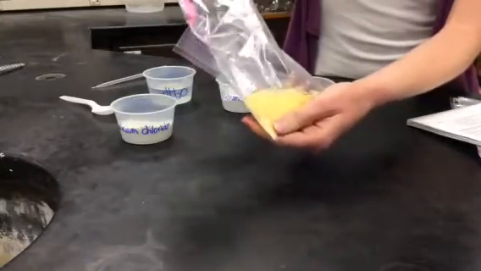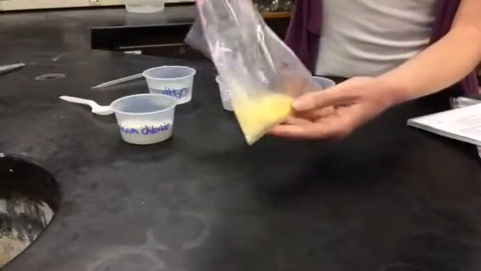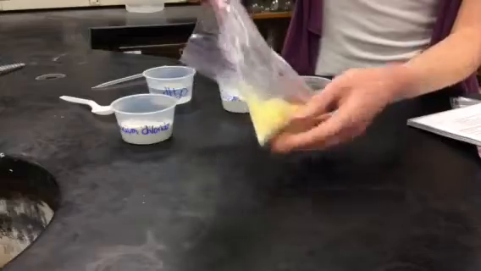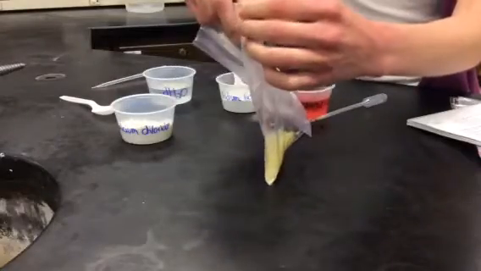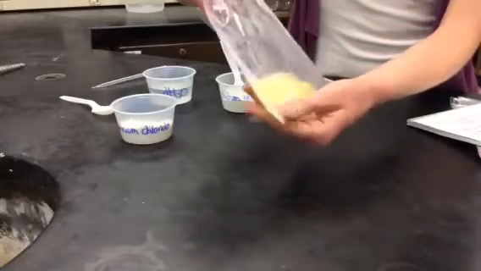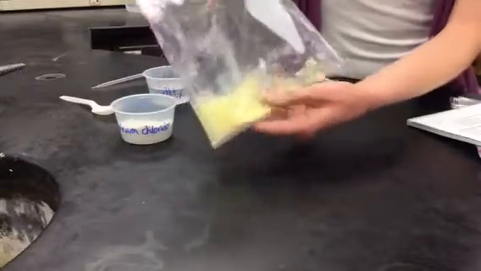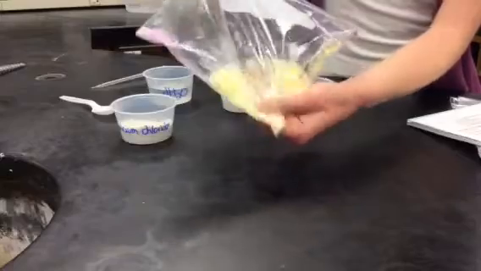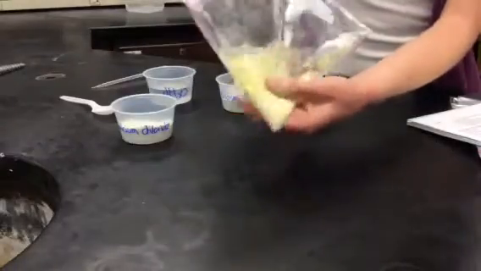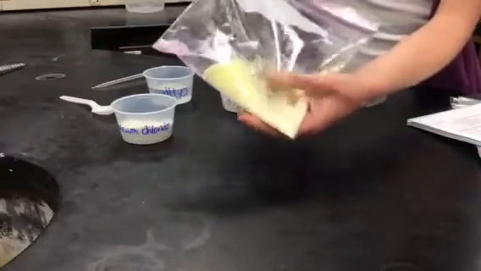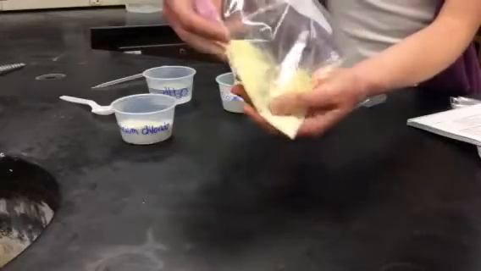You can see down here we've got a nice chemical reaction going. Okay, there's some fizzing going on. Obviously you can see a very drastic color change. And if you could feel this bag, it would feel very warm. Okay, so it's warm.